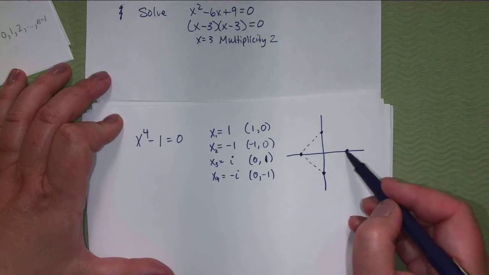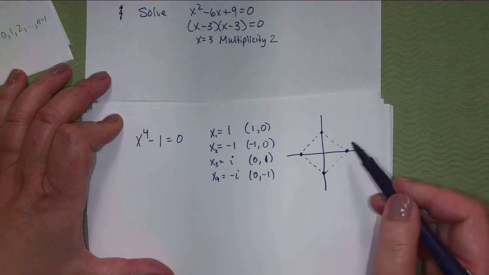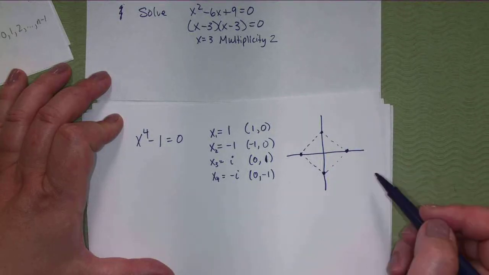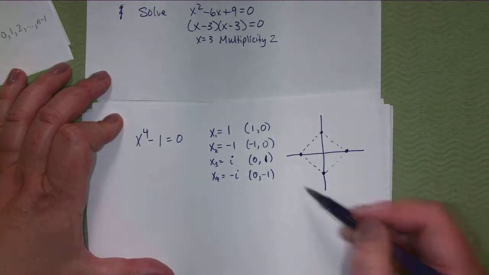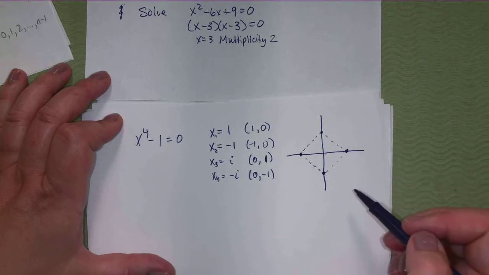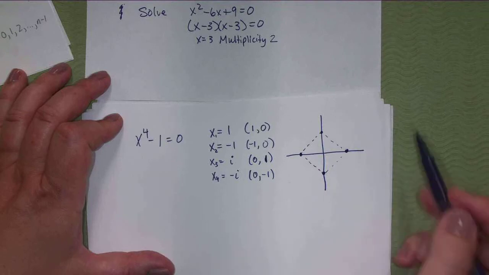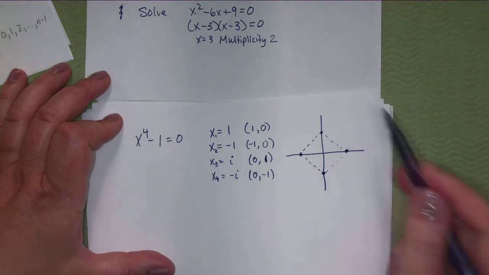Just going to put a little dotted line between them. Would you believe me that the distance between them is all the same? That they're equally spaced around the complex plane? Every time you find the roots, whether it's 8 roots or 3 roots, they're always equally spaced from each other around like a circle in the complex plane.